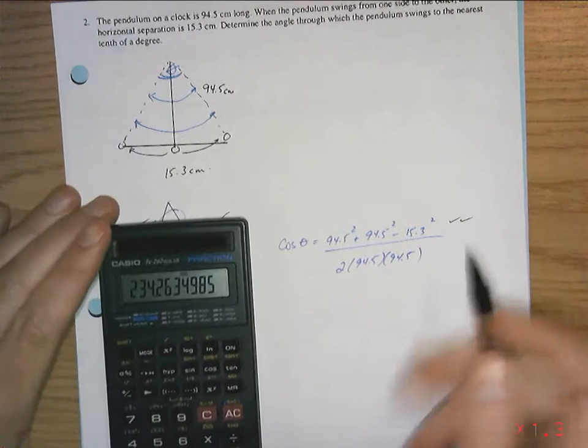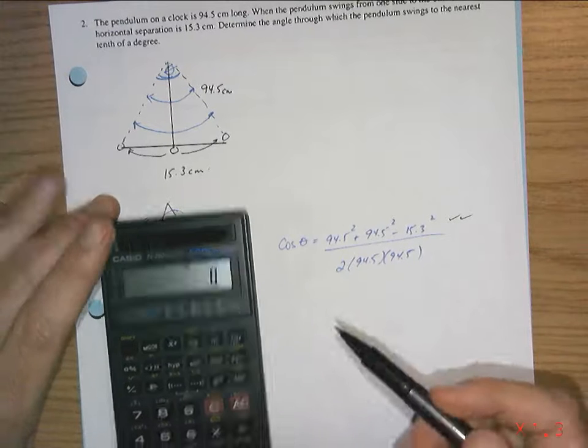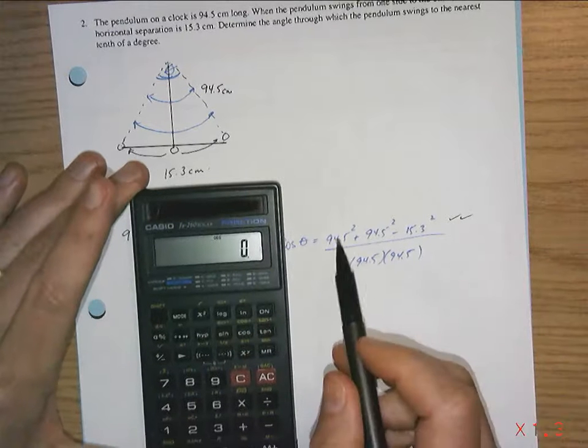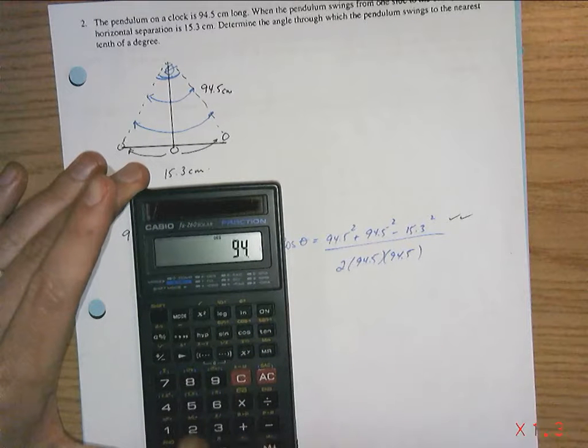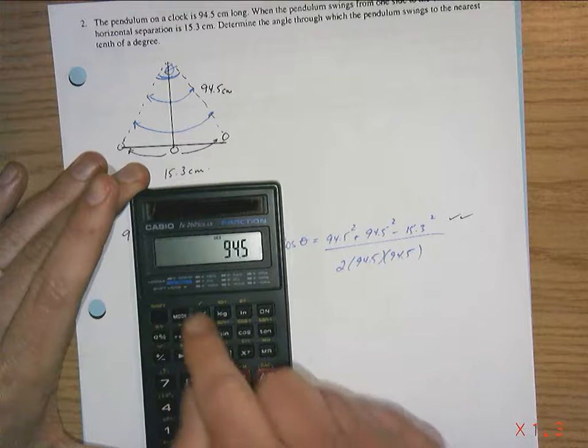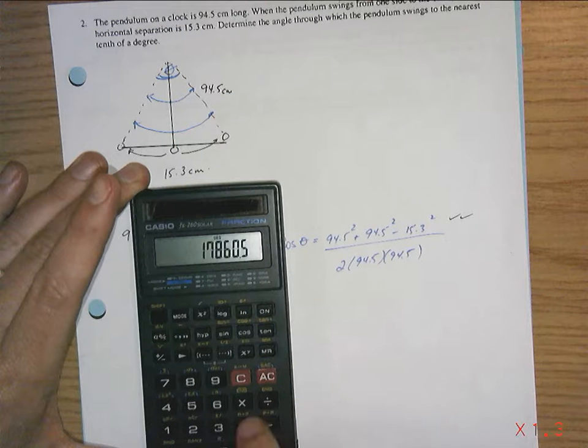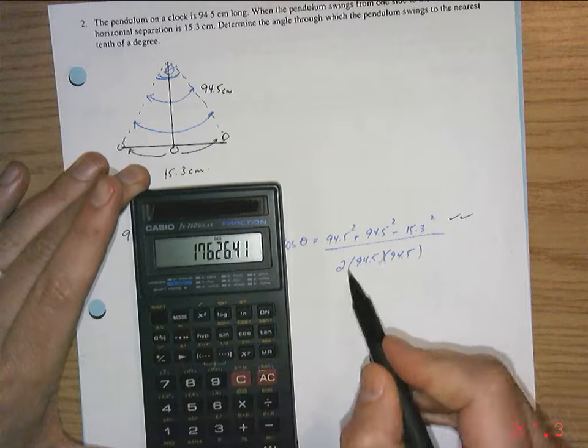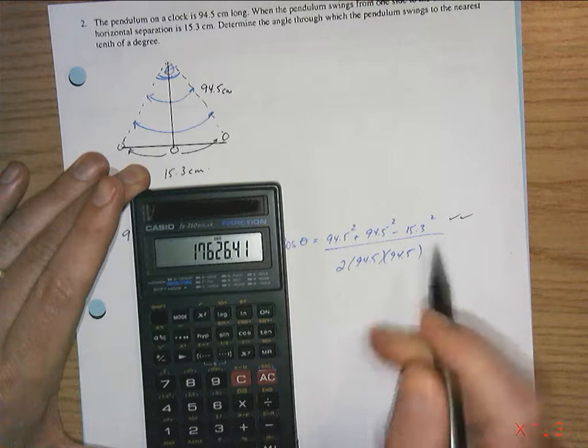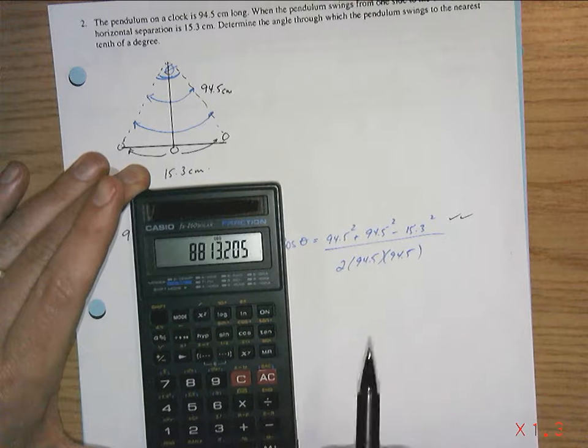So now, let's get our answer. And using your calculator, you got to figure out how you're going to do this. But I'm going to do 94.5 squared plus 94.5 squared equals. Subtract 15.3 squared equals. Now I'm going to divide each one of these separately. So divided by 2 equals.